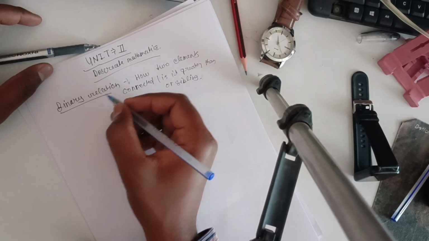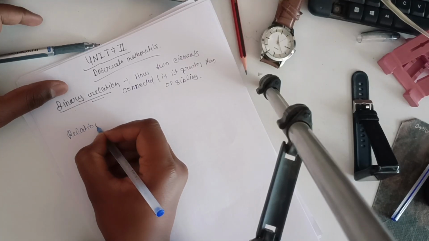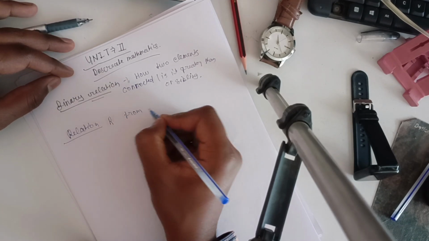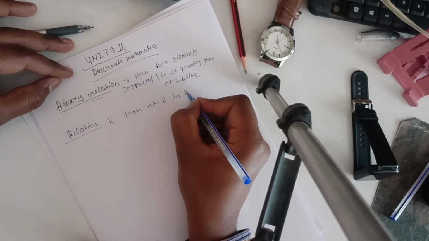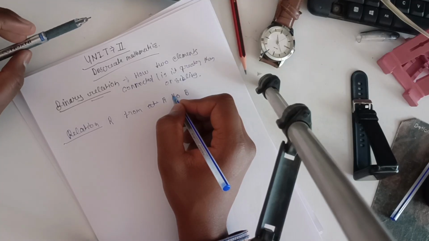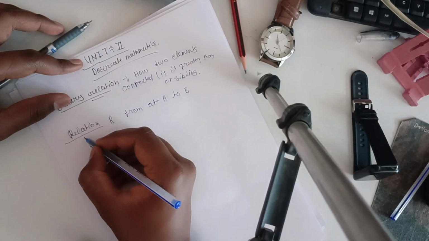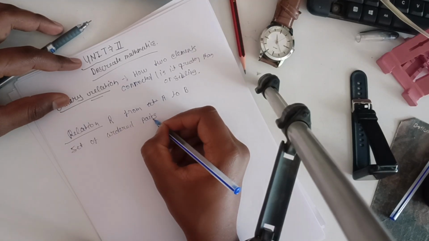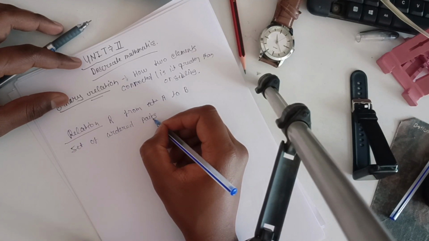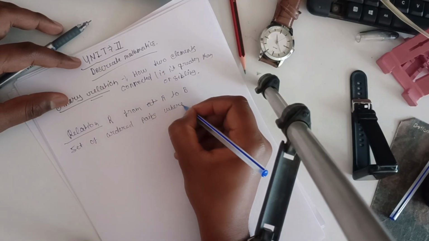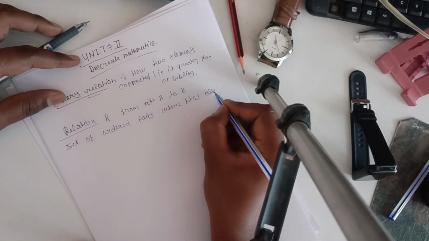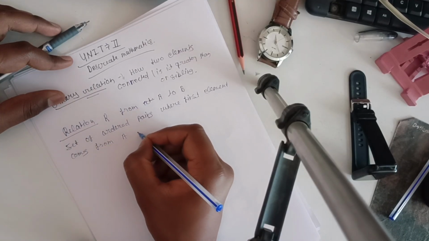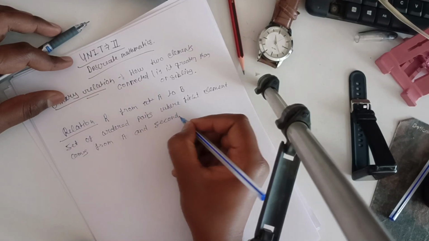Now comes in relation. So basically, relation means R is a relation from A to B, a set of ordered pairs where the first element comes from A, and the second from B.